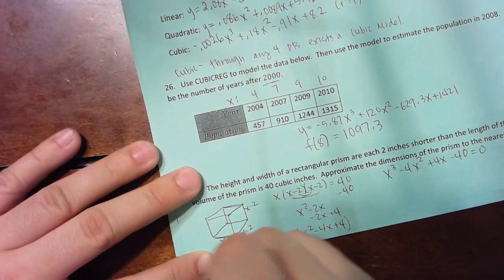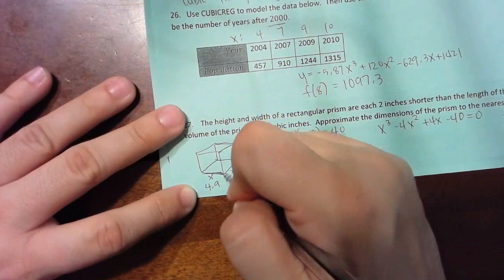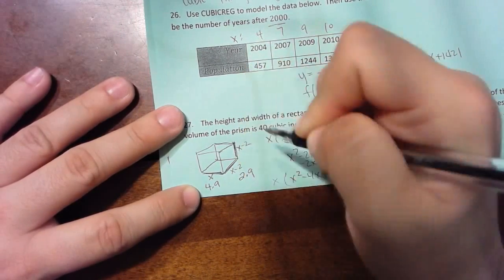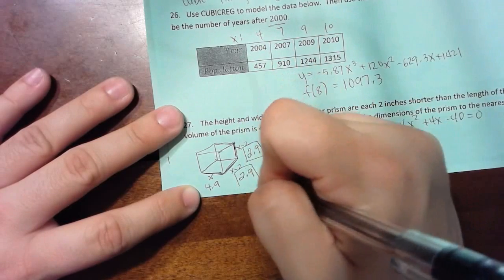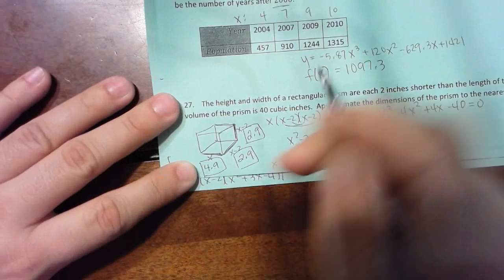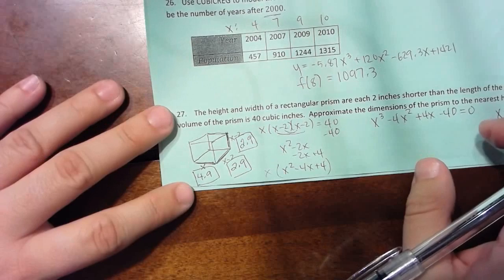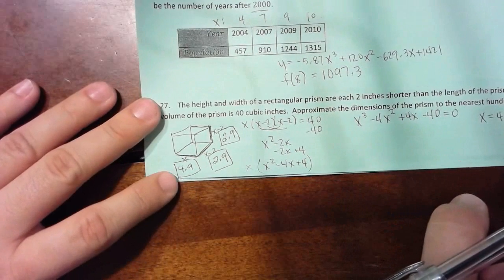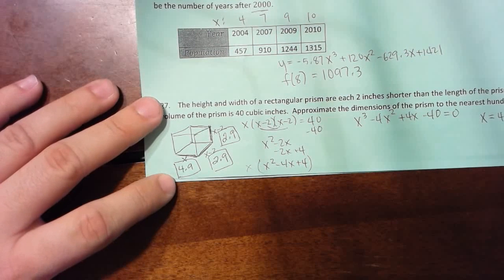Which means this dimension right here is 4.9. This dimension right here is 2.9. This dimension right here, 2.9. That's what you do. We will get into questions that are more applicable like that on Unit 2 or Unit 3 that's coming up. But that's kind of a heads up on how you do it.